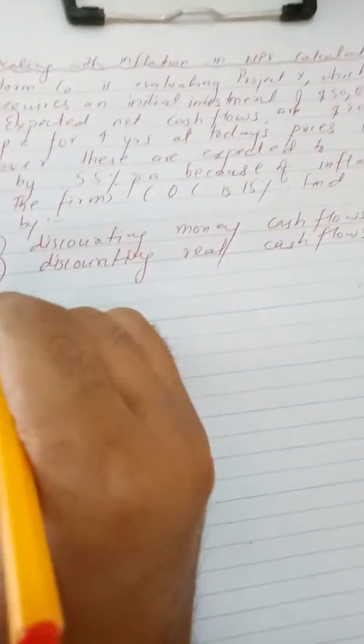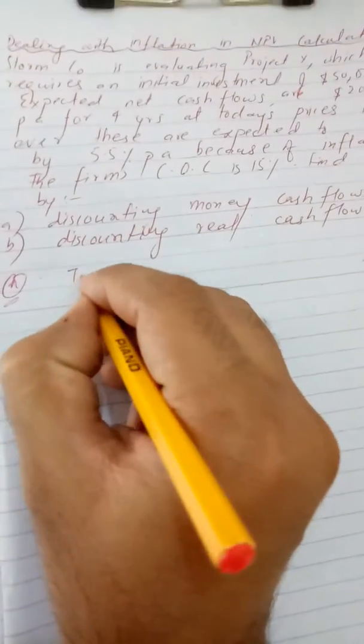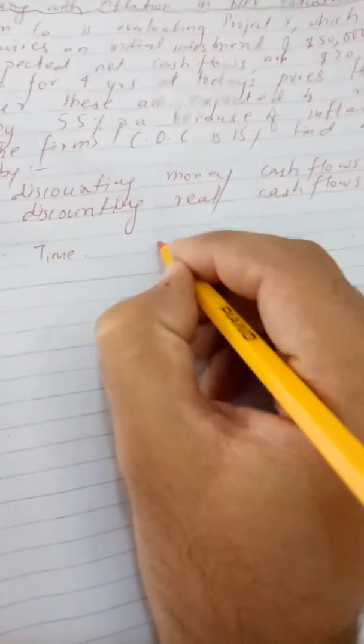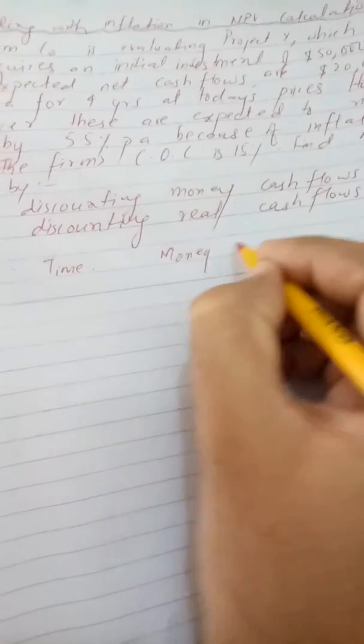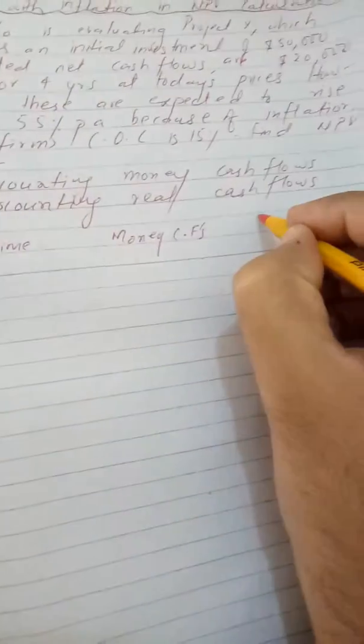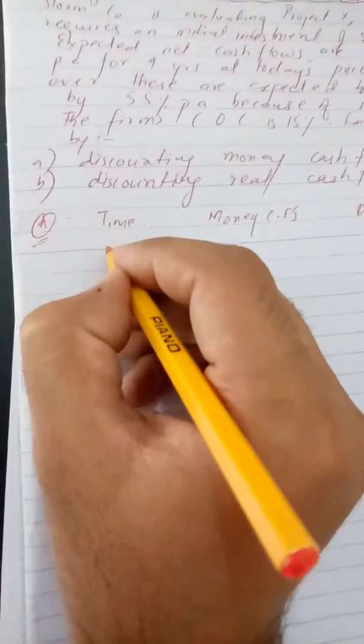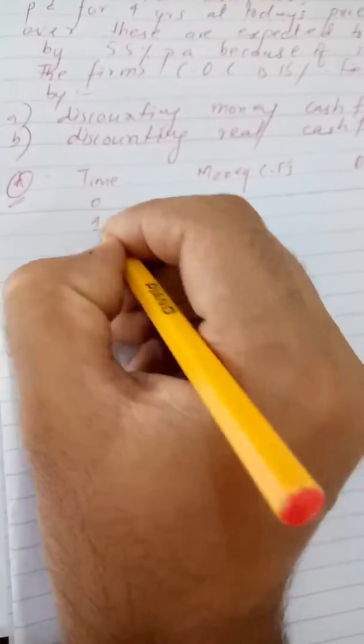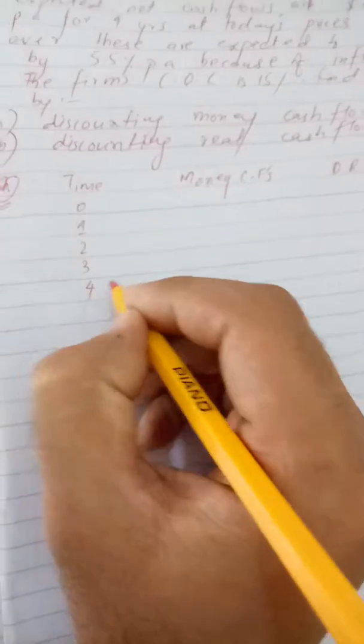Just providing the time and the money cash flows, we're able to actually generate the answer as well. Time is this one, money cash flows, discount rate, and PV. So that would be 0, 1, 2, 3, 4.